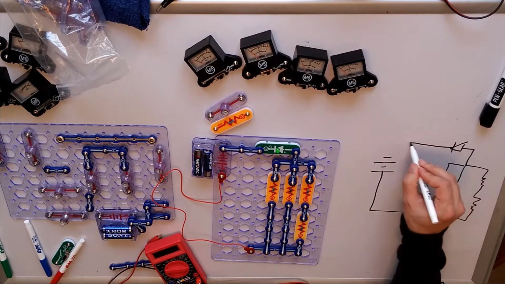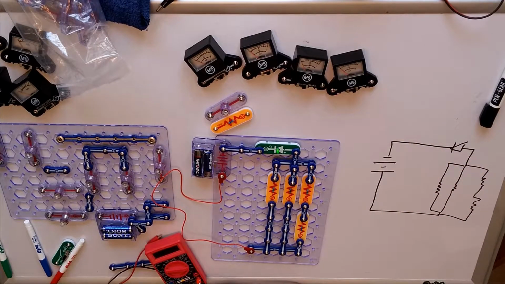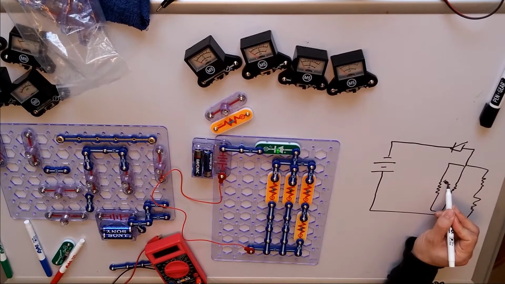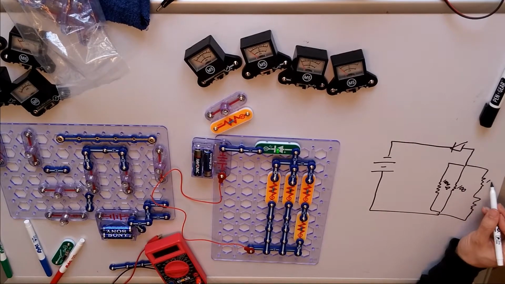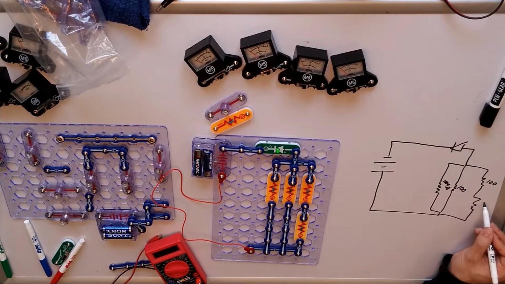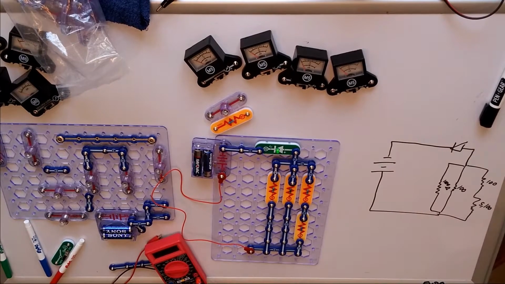This is a diode. We do not need to worry about those for the purposes of our class. It will have an effect on the circuit, but it's not going to have a huge one. It's going to have a potential drop, but we're only looking at the currents right now. All right, this is a 1,000 ohm resistor. This one is a 100 ohm resistor. This is a 100, and this is a 5,100 ohm resistor.